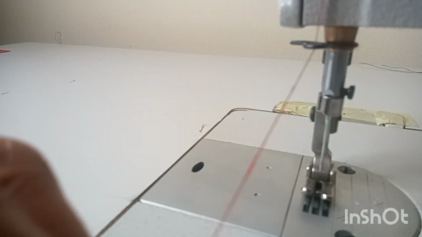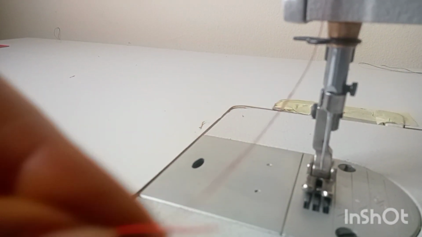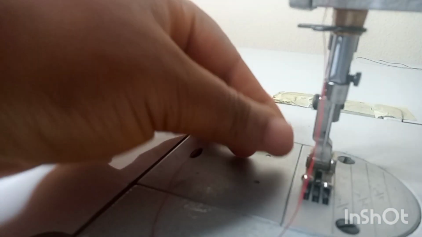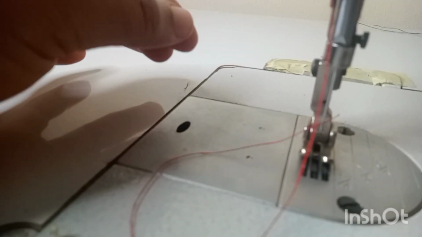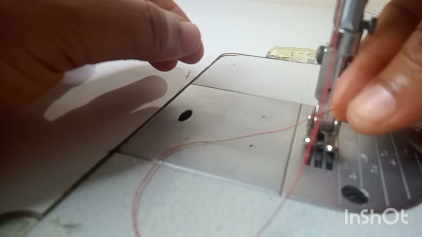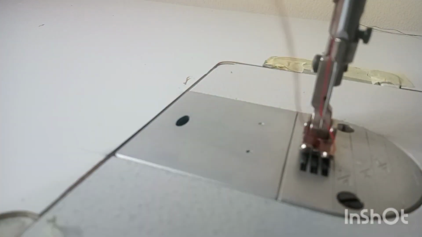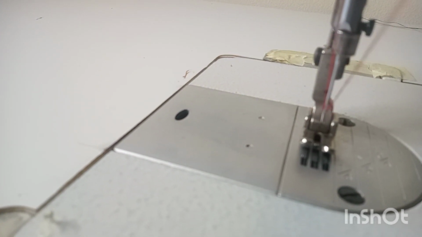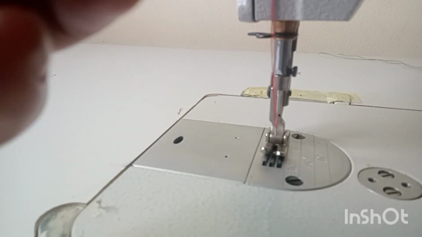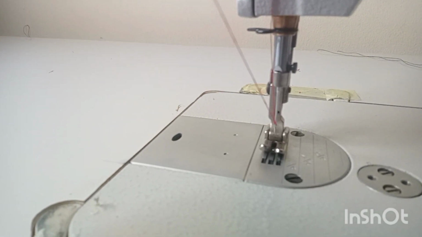And what we're going to do next is to complete our threading. Take the flat side of your thread like so, neatly cut out, and you locate your needle eye and pass it through like so. And if your machine has a needle holder, you can make use of that, but I can't find mine now. So now we've successfully passed out our thread upward. We want to bring it from underneath upwards now.